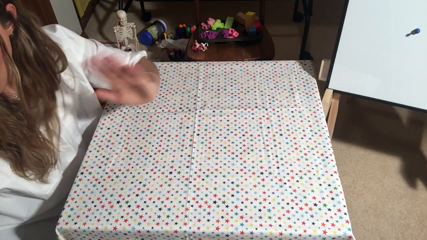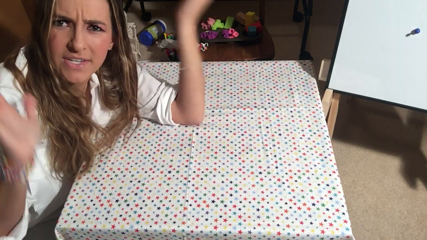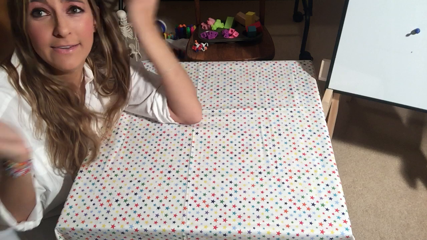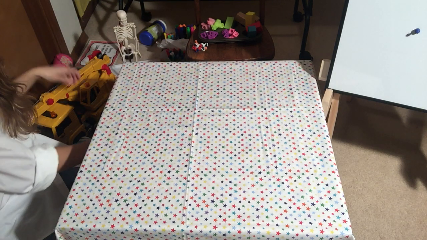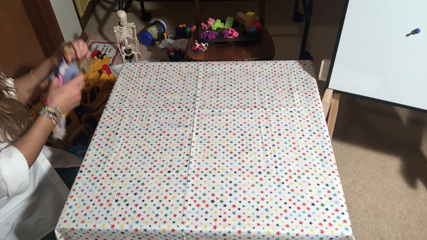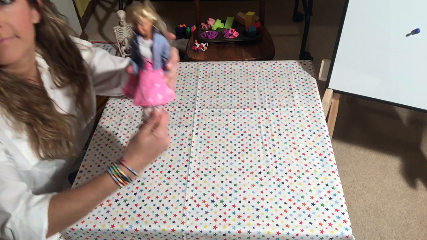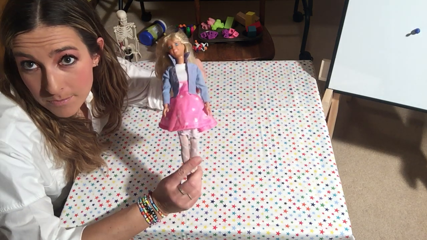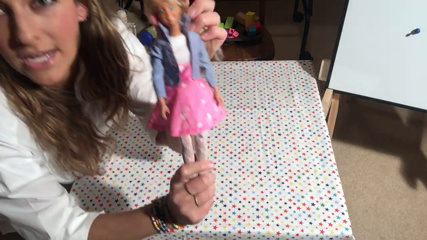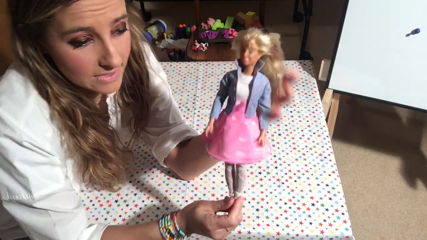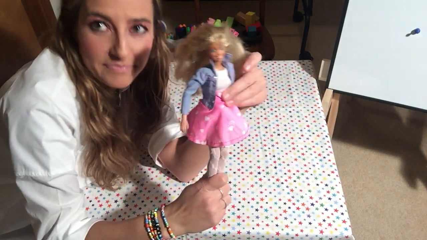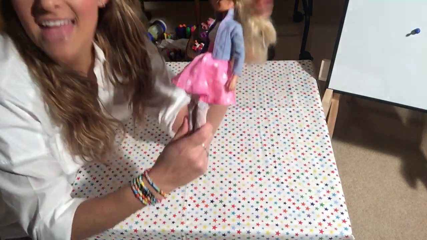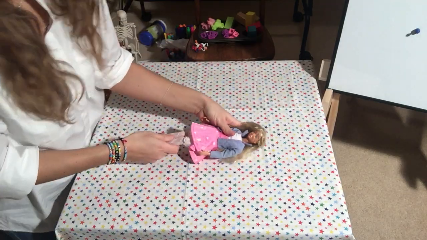So, how in the world are we going to measure something if we don't use a ruler? Well, let's get an example here to show you. This is one of my favorite Barbies. Her name was Maxie from when I was little. And yes, this is the kind of clothes they wore in the 80s. And so we're measuring her length.